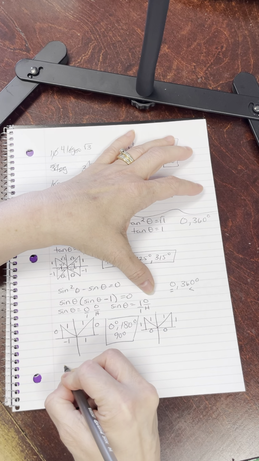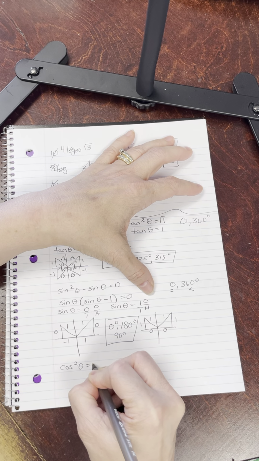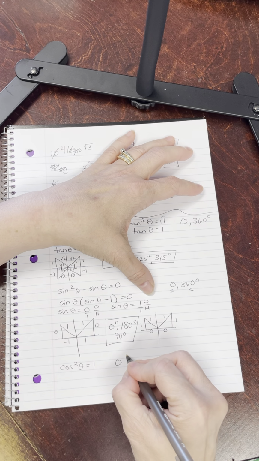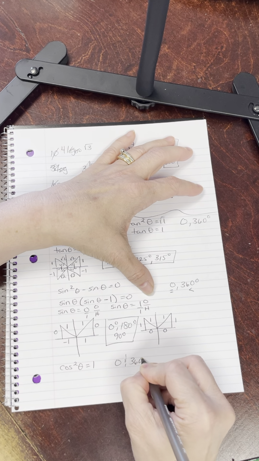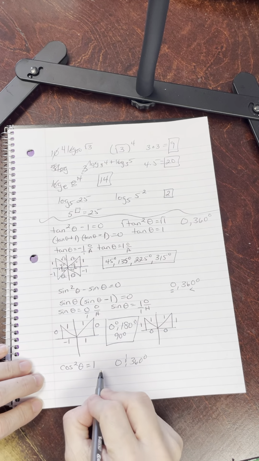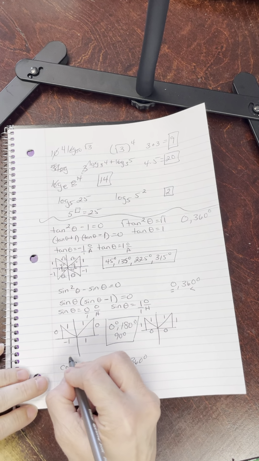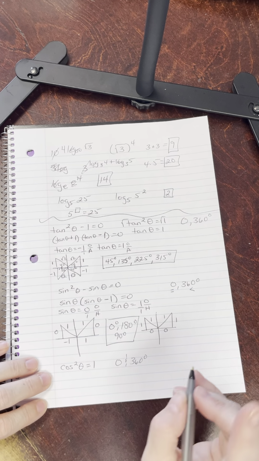Example 3, cosine squared theta equals 1, and this time I'm going to say that I'm between 0 and 360. Okay, this again looks like I might be able to square root both sides, but if I do that, if I don't attempt factoring, I'm going to lose solutions. So to factor something, I need it on the same side equal to 0. So I move the 1 over by minusing it.